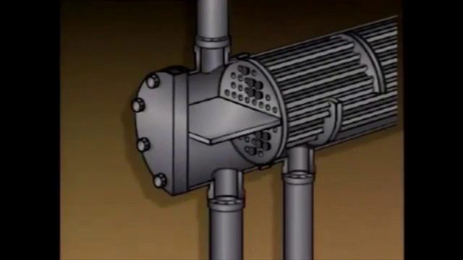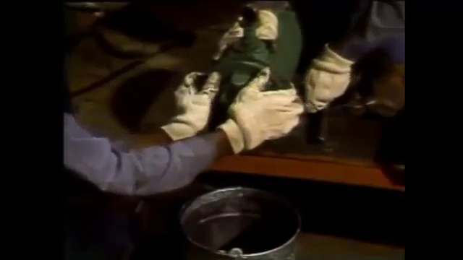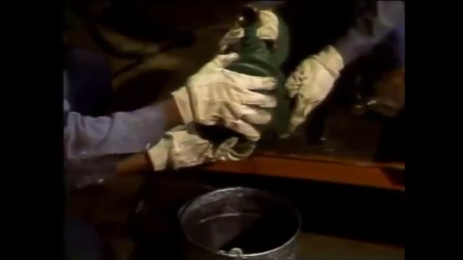However, plugging tubes reduces a heat exchanger's heat transfer capacity. If a lot of tubes are leaking, the unit will have to be shut down and the affected tubes will have to be replaced.